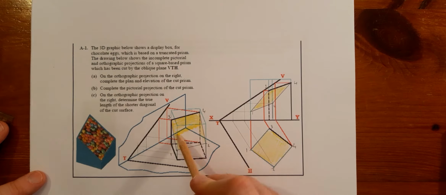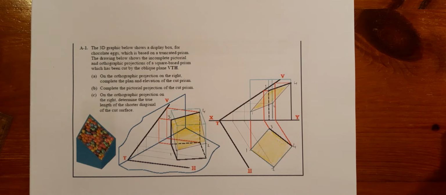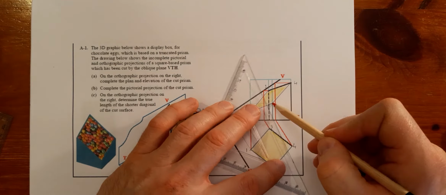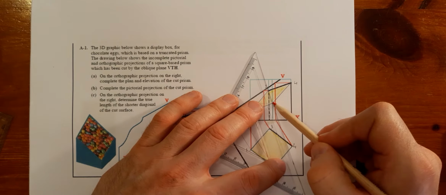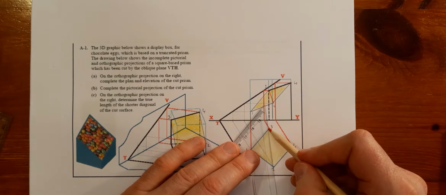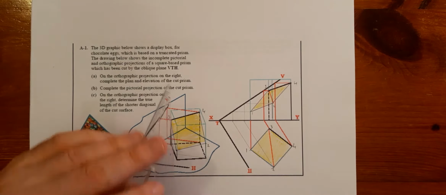Now, the last thing we're asked to do there is in the orthographic, we're asked to find out over here the true length of the shortest diagonal. They all look exactly the same in plan view, but we can clearly see from the elevation that 3 to 2 would be the shortest one. So I'll redraw that here. Now they want us to get the true length of that.